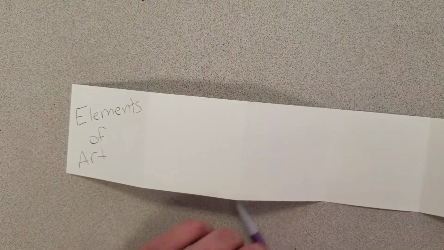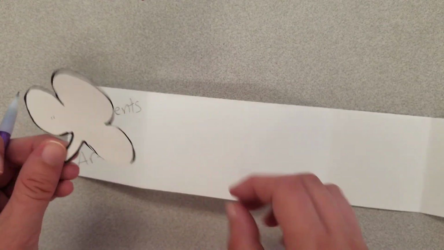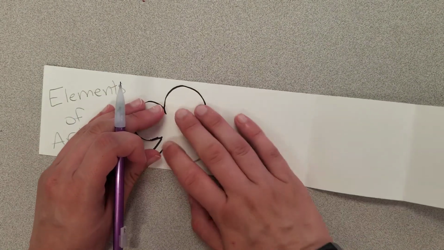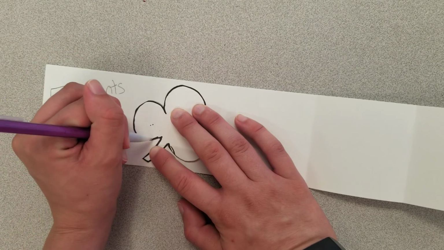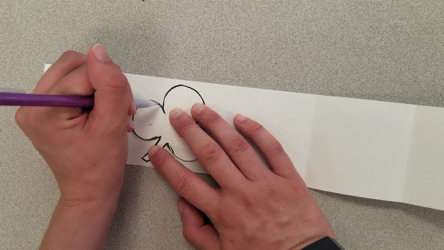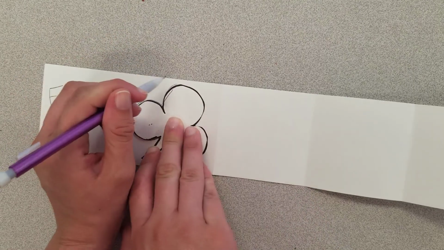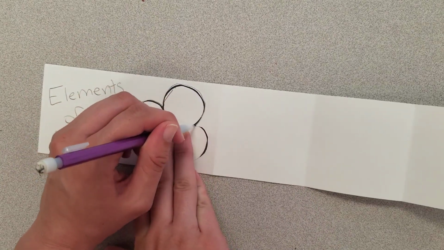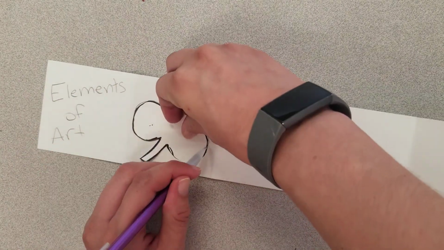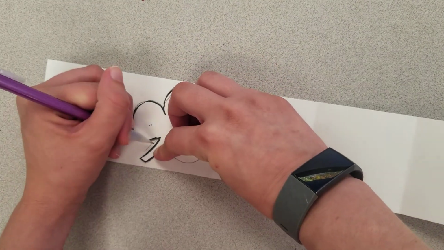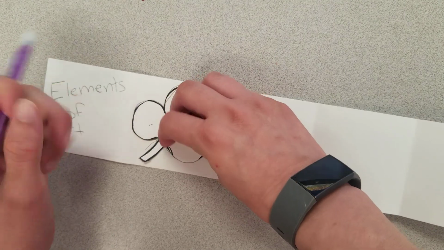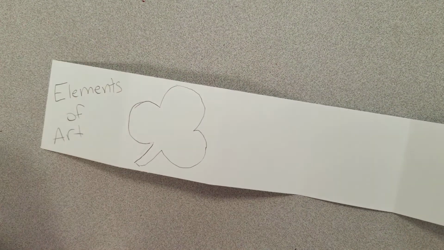Then what you'll do is you'll take your stencil that you've created and cut out, and now you're going to trace it in all of the other sections. There's one.